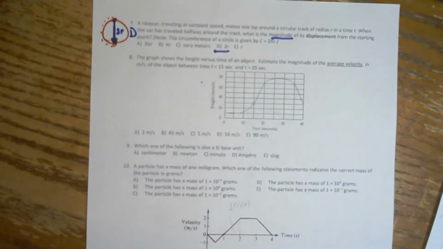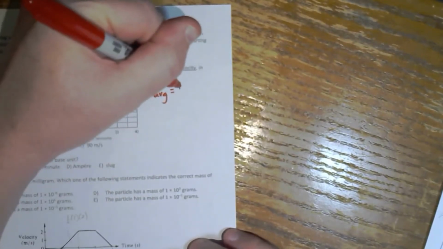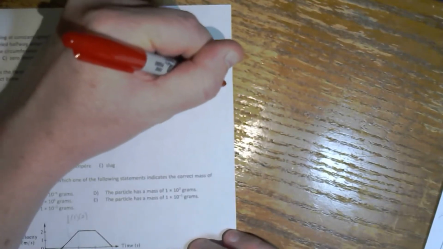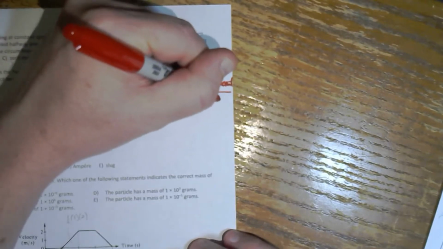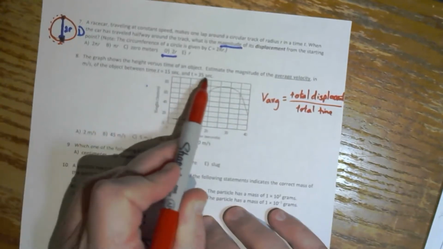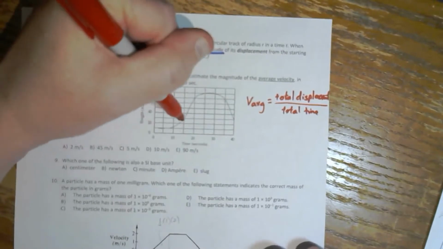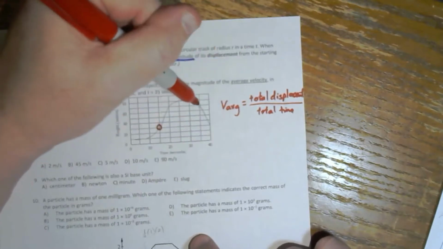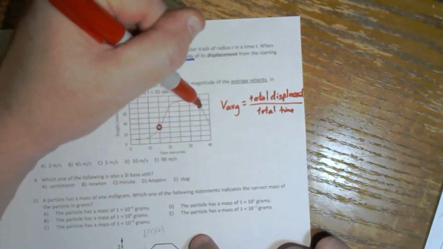Number 8 asks about average velocity. Average velocity is a little bit different than just regular velocity. Average velocity is the total displacement, not distance, total displacement divided by the total time. So in this particular case, it's saying the time interval between 15 and 35 seconds. And so what I'm going to do is pick a point at 15 seconds, which is right here, and 35 seconds, which is up here. We'll just say it's at that intersection there.